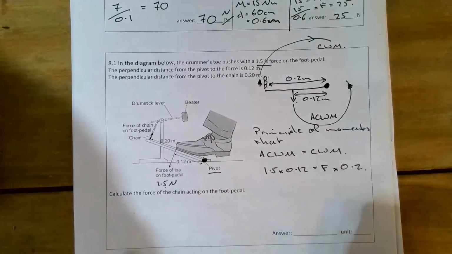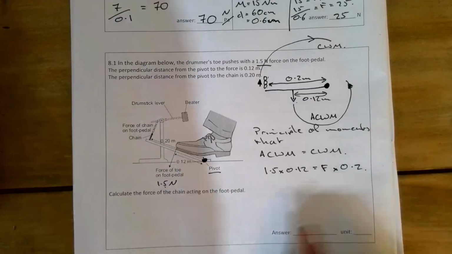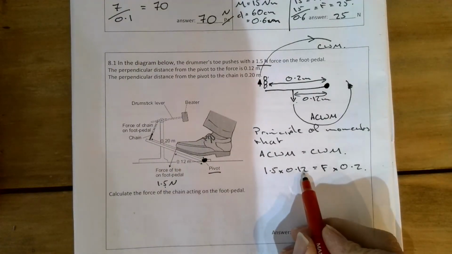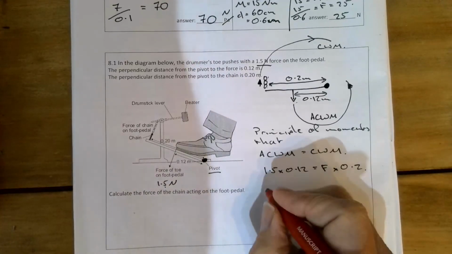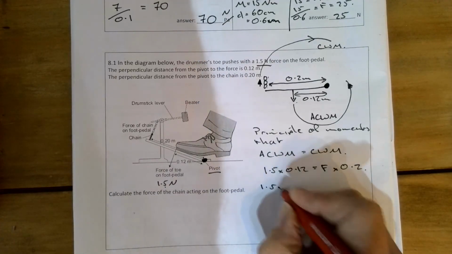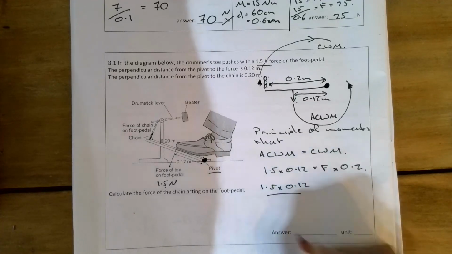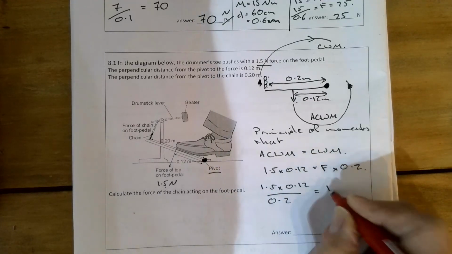So what we can do now is do this a number of ways. Either work this out first and then divide it by 0.2, or just quite simply say that 1.5 times 0.12 divided by 0.2 is equal to our force.